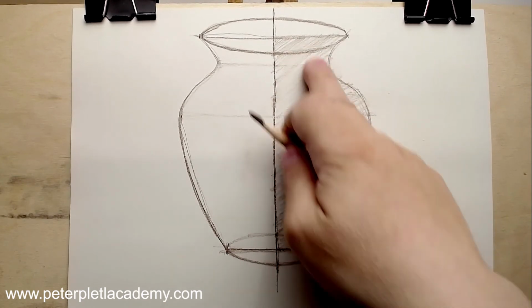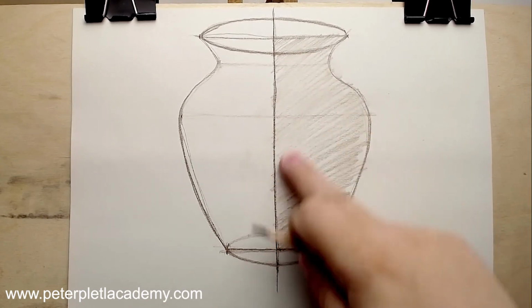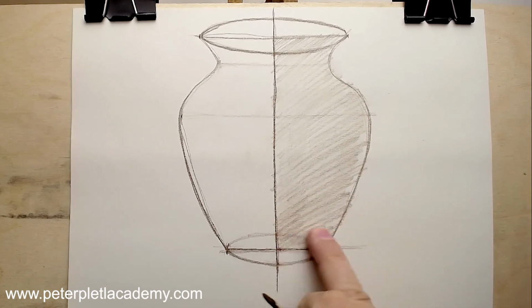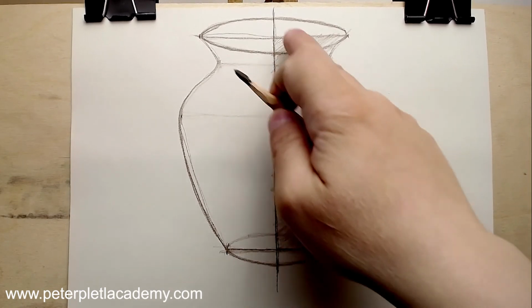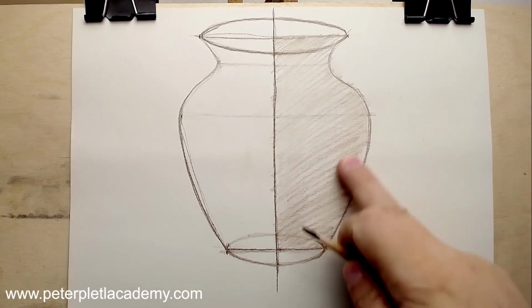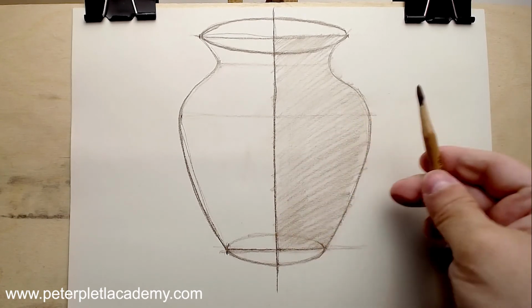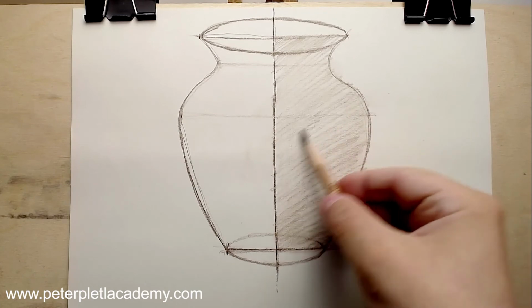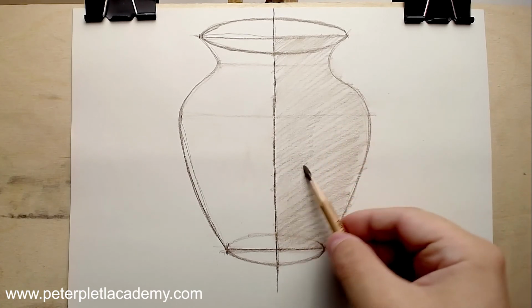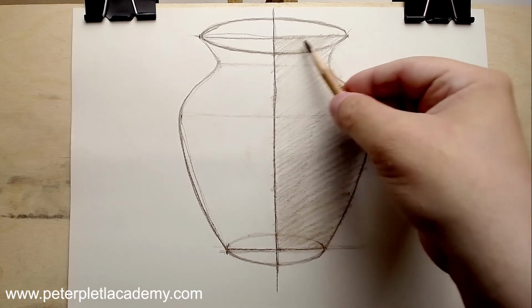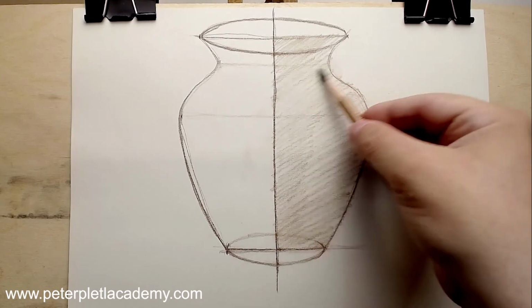And since this is a chalk pencil, I can make it a little bit more smudged because it's not a simple graphite pencil.